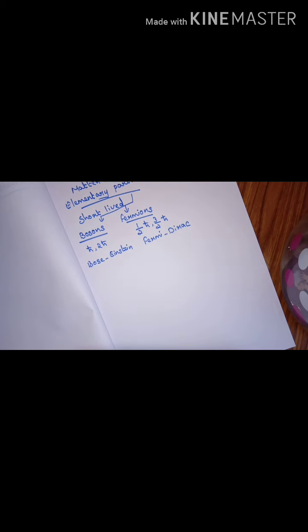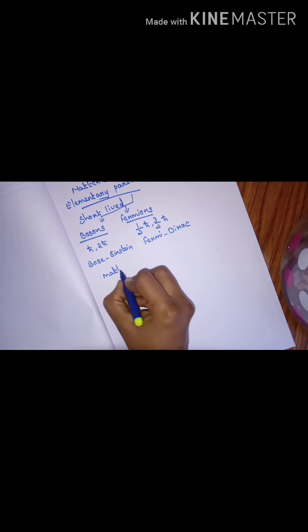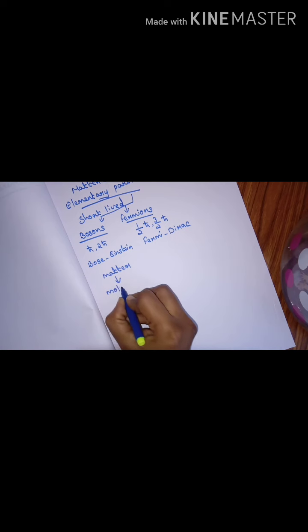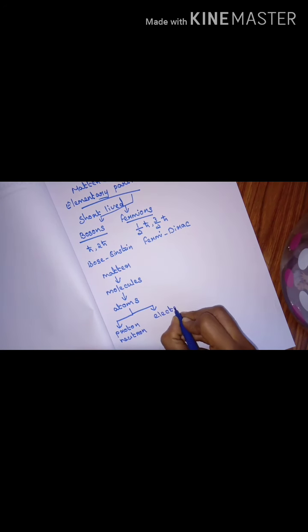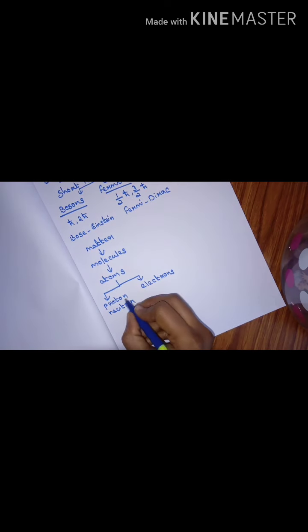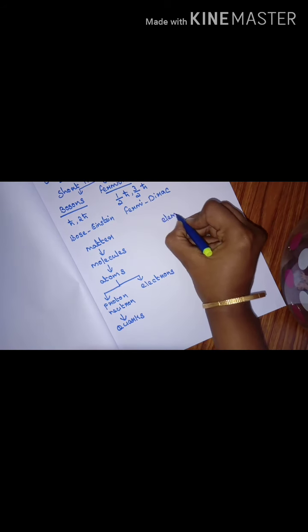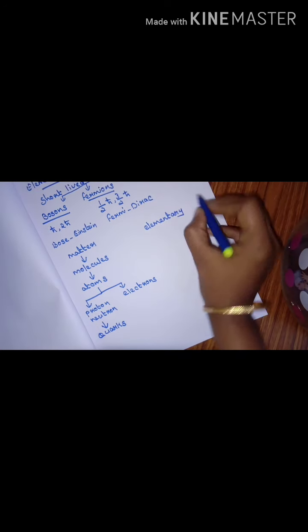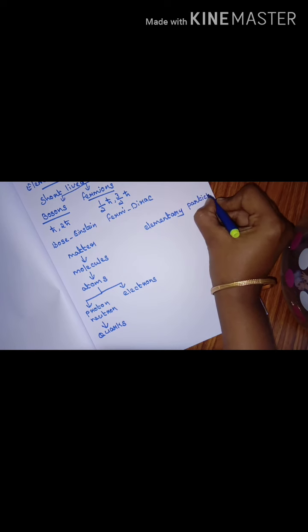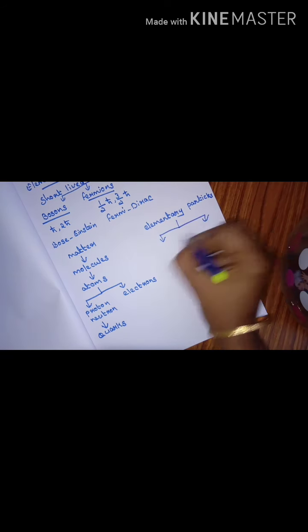From the Big Bang theory, we know that matter is made from molecules, and molecules are made from atoms. Atoms are made from protons, neutrons and electrons. Protons and neutrons are made from quarks. That means elementary particles are quarks and electrons.